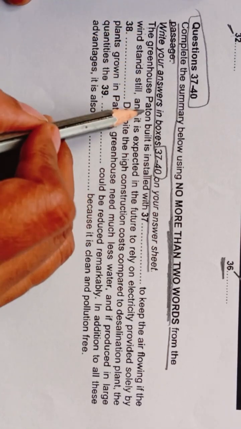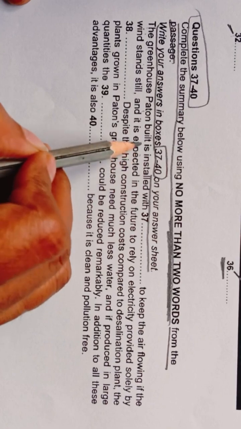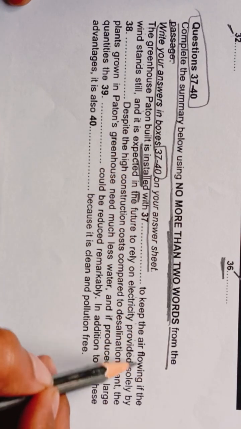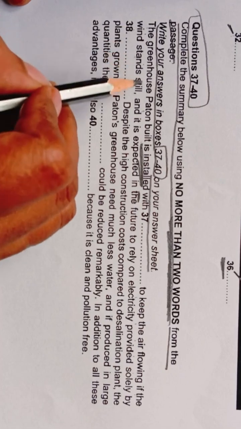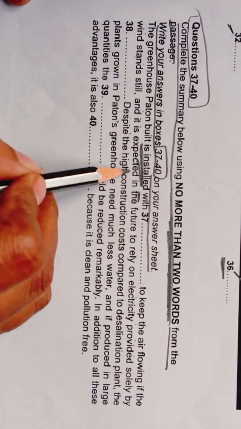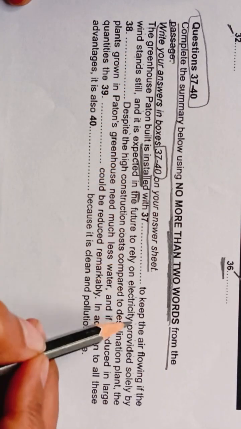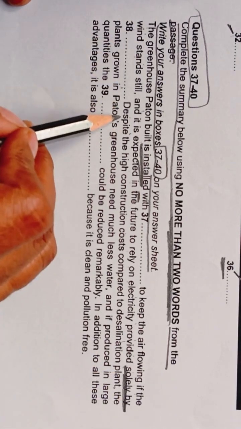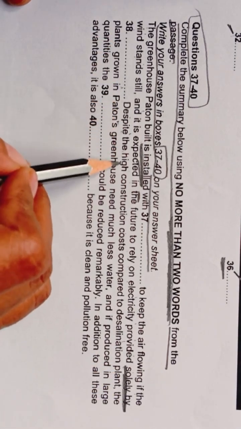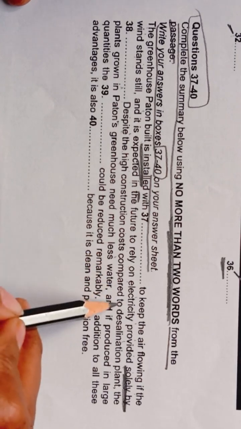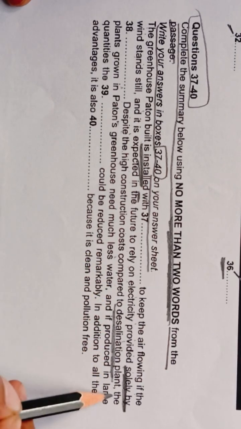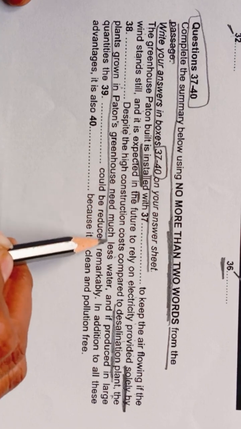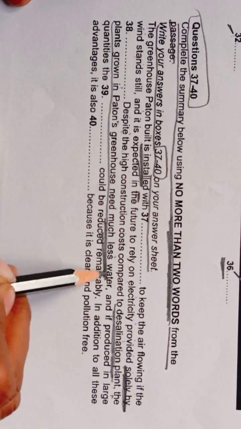The greenhouse Patton built is installed with dash to keep the air flowing when the wind stands still. And it is expected in the future to rely on electricity provided solely by dash. Despite the high construction cost compared to a desalination plant, the plants grown in Patton's greenhouse need much less water.